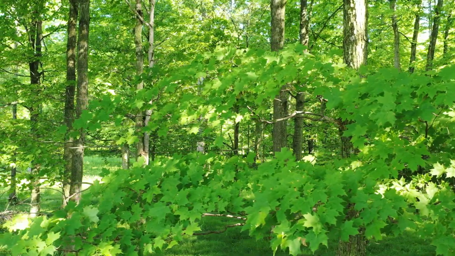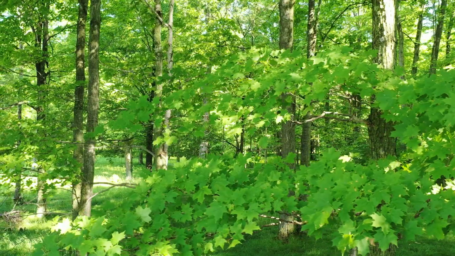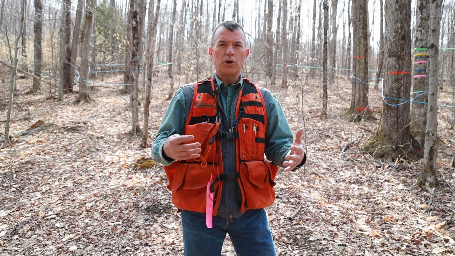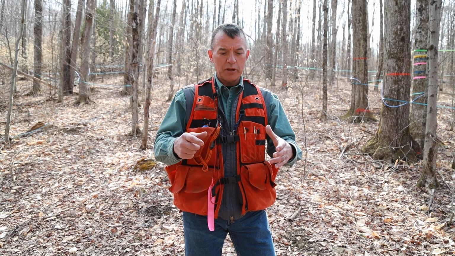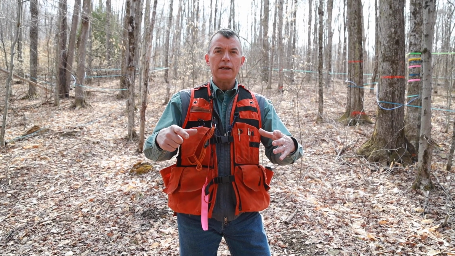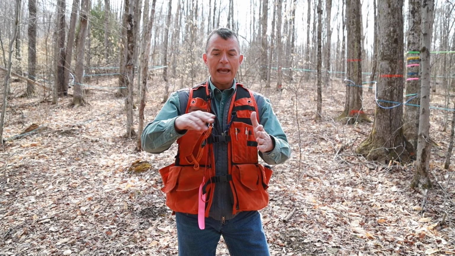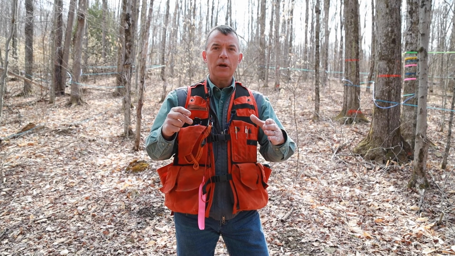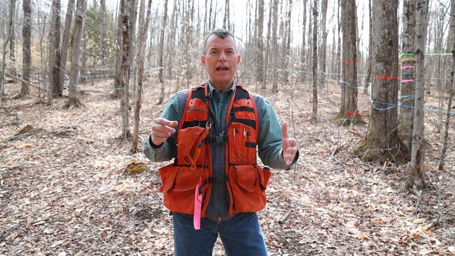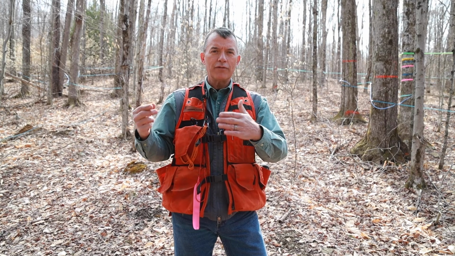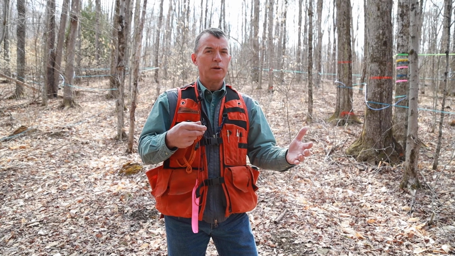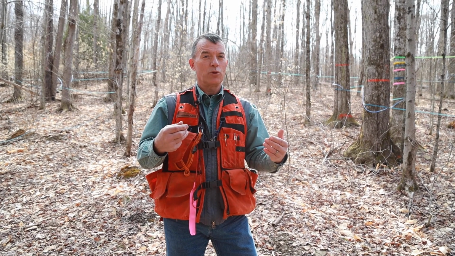There are several ways that a maple producer can go about assessing whether or not their sugar bush has too much competition. One way is to estimate what's called the basal area per acre. The basal area of an individual tree is the cross section, the area, if you were to cut the stem off, of that tree at 4.5 feet. You could measure the diameter of all the trees on an acre, convert that diameter measurement to basal area, and then you would have the basal area per acre. To me, that sounds like an awful lot of work.